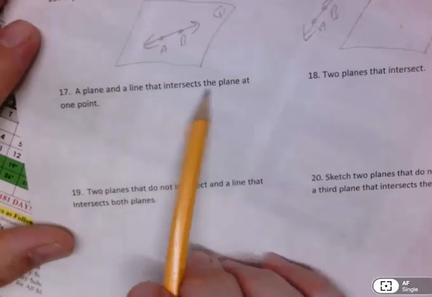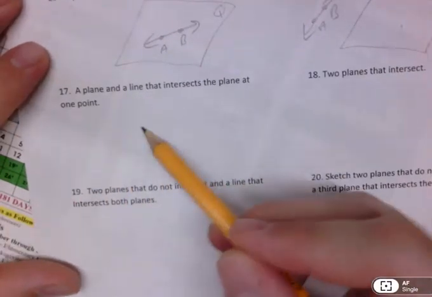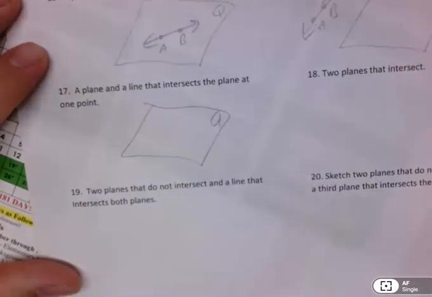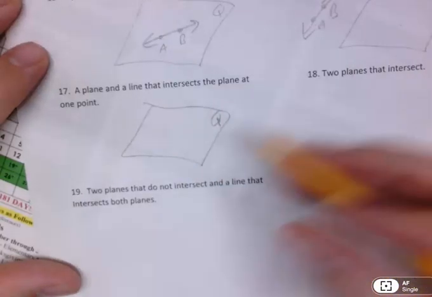A plane and a line that intersect the plane at one point. Okay, we kind of talked about that a second ago with the pencil going through the paper. So here's your plane, and I need a line that intersects the plane at a single point. So I need to somehow draw a line going through the plane. Well, you could do one of two ways.